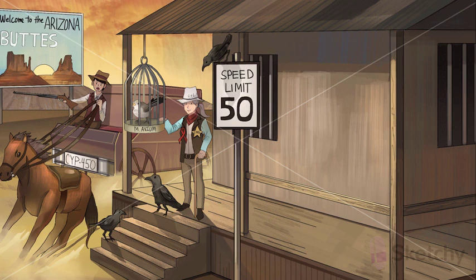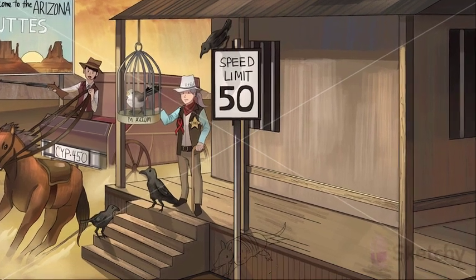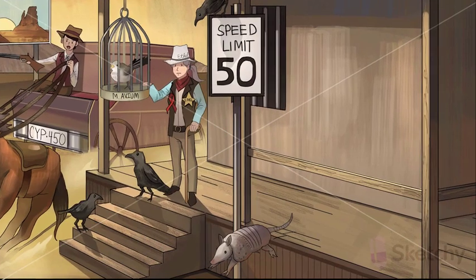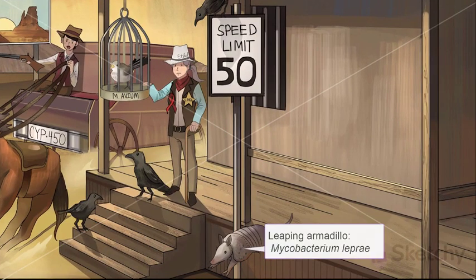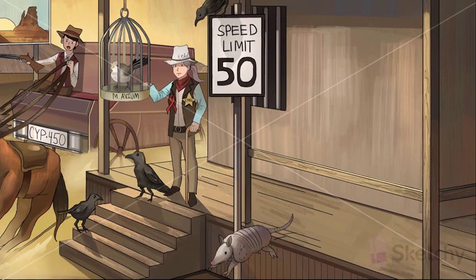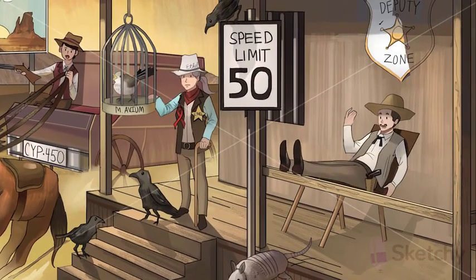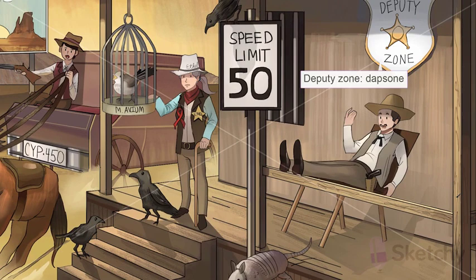Let's go over the treatments for Mycobacterium leprae, that acid-fast bacterium that causes leprosy. Mycobacterium leprae is represented by this leaping armadillo, running away from some danger that we have yet to reveal. Recall that the armadillo is an animal reservoir of the disease in the United States. Well, like TB and M. avium complex, leprosy is often treated with a combination of drugs. The most common drug is dapsone, represented here by our dapsone deputy, in the deputy zone.